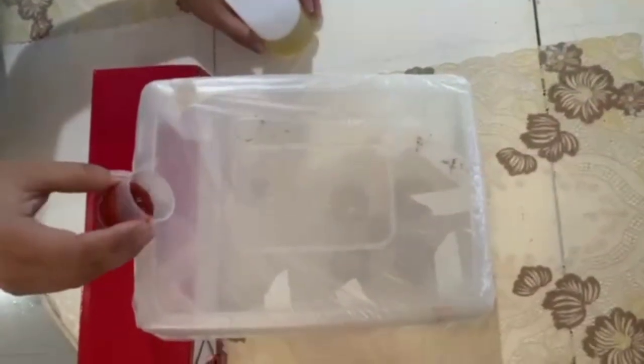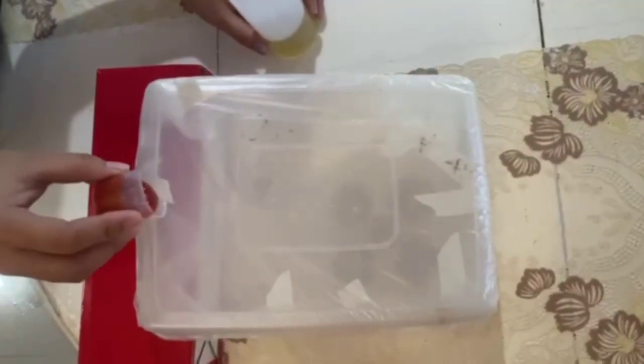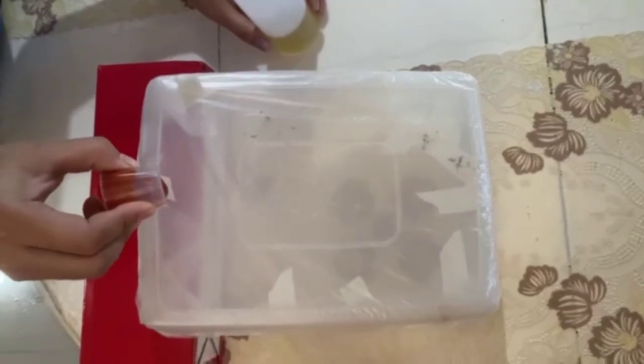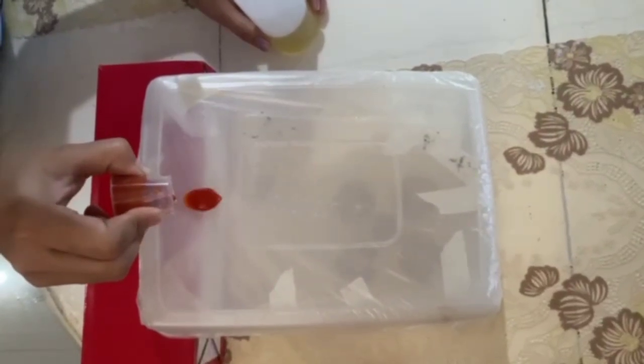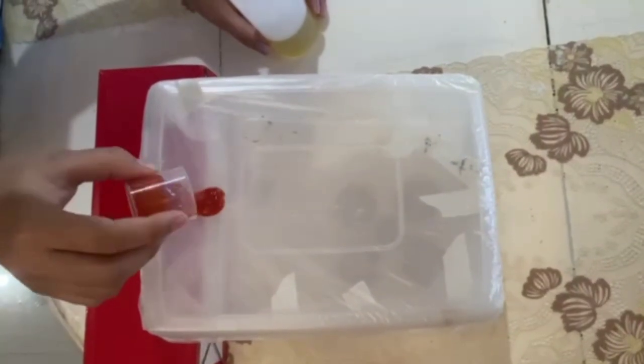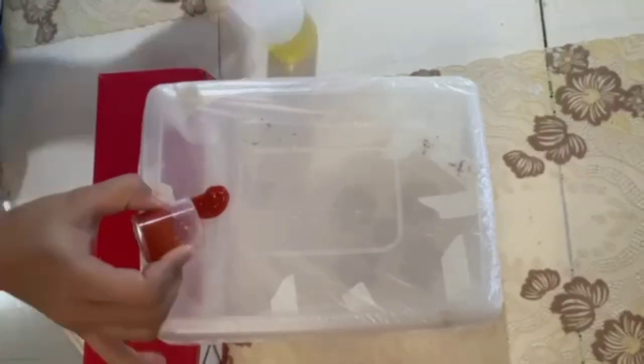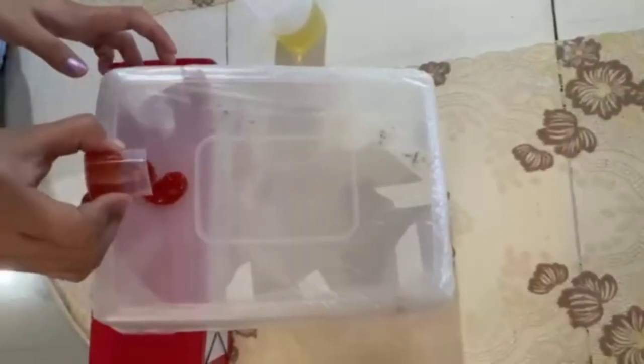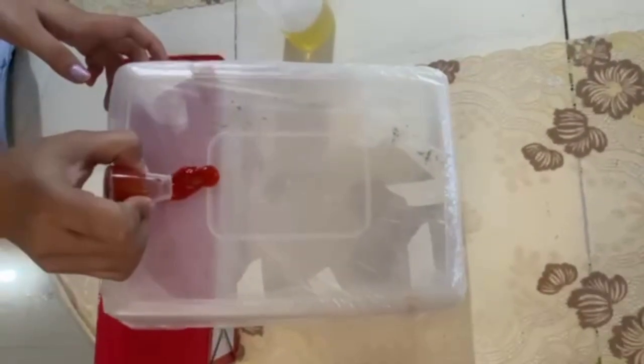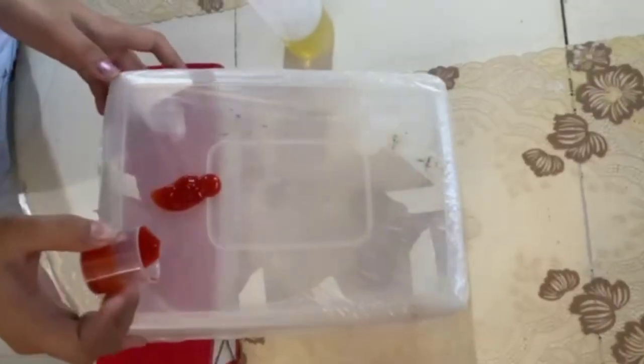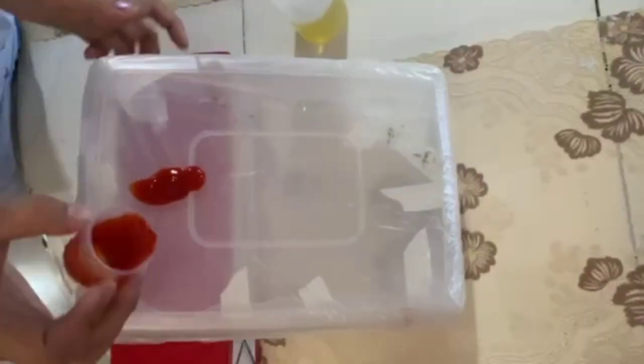Explanation: water flows the fastest because it has low viscosity. Ketchup is the slowest because it has high viscosity. Oil falls somewhere in between. Real-life application: viscosity is important in many applications, from choosing the right motor oil for your car to designing pipelines for transporting liquids.